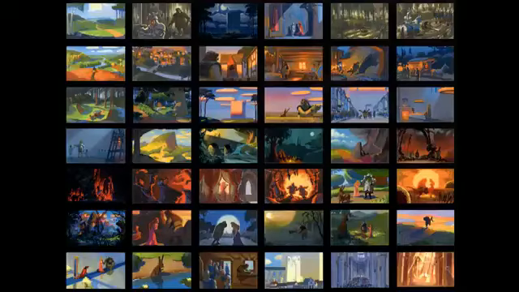Alright, so I hope this has really whet your appetite for color scripting, because we're going to really dig into this topic and spend some serious time on it during the class.